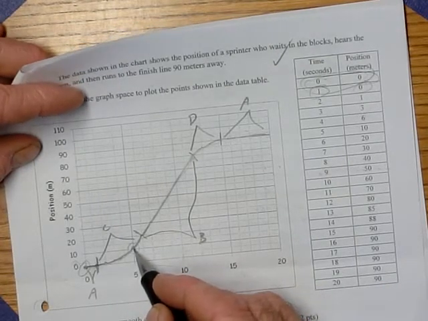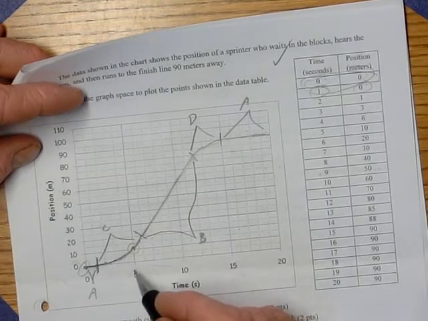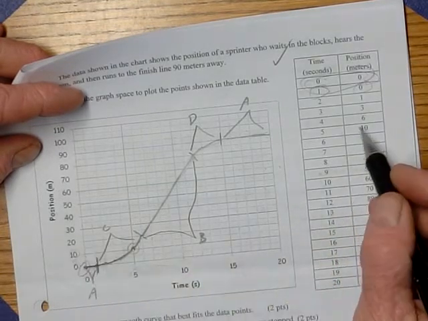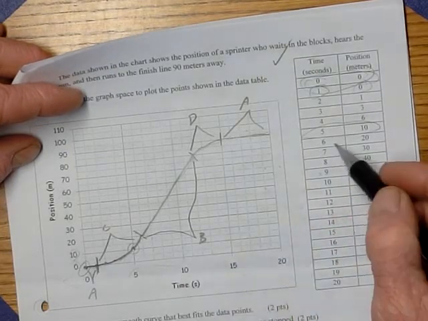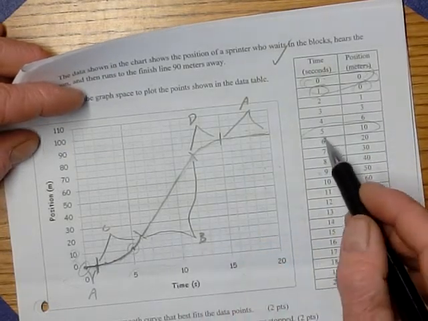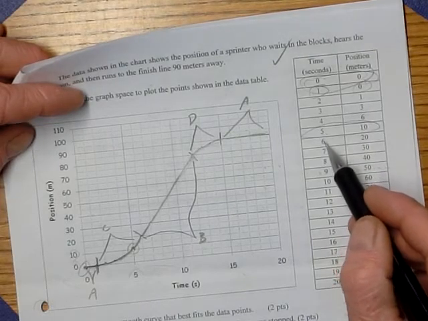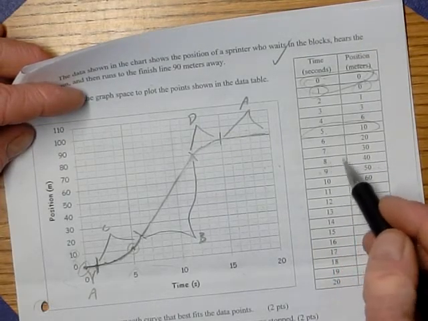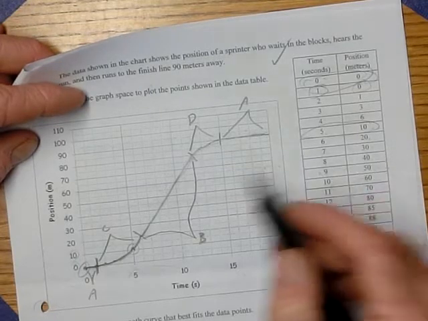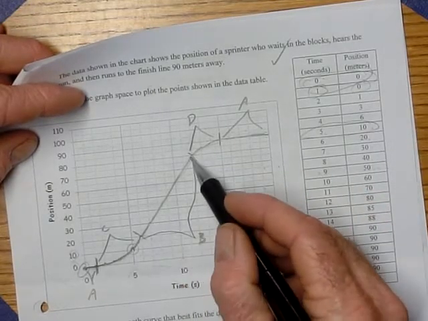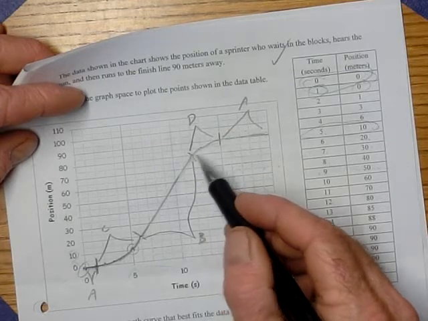That dot corresponds to a time of 5 and a position of 10. So that was this dot. And as I start to do these, you see that every second you go up, I go from 5 to 6 to 7 to 8. For every second you go up, now I'm going up by 10 meters, 10, 20, 30, 40. So this is going to give me a straight line until I get to right here.